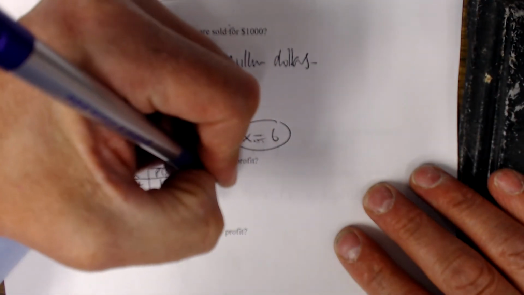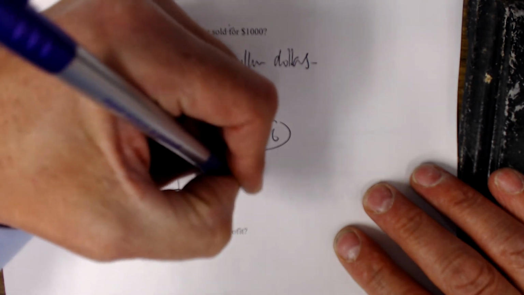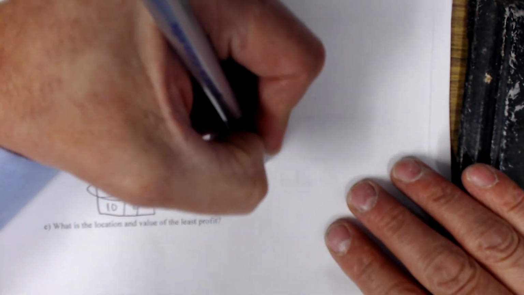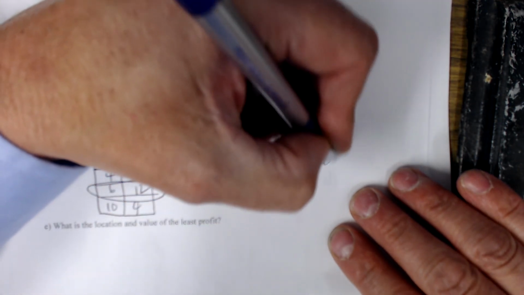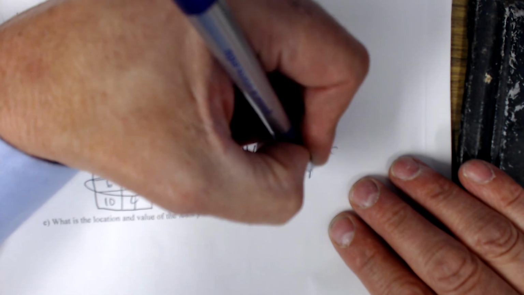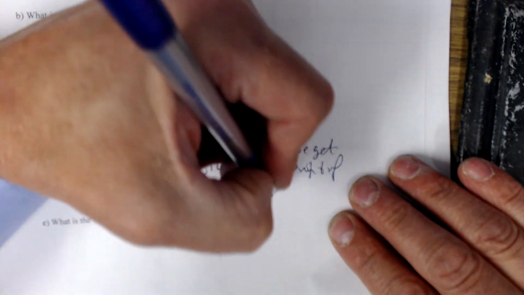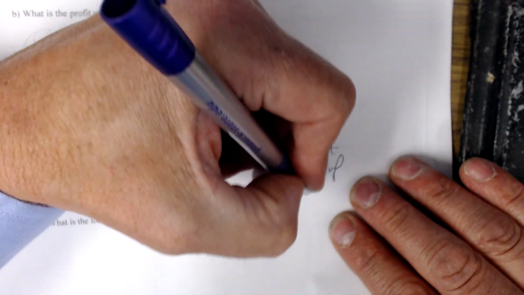All right, so what is the location and value of greatest profit? So if we sell the phones at 6, 12, that means if we sell the phones for $600, we get a profit of $12 million.